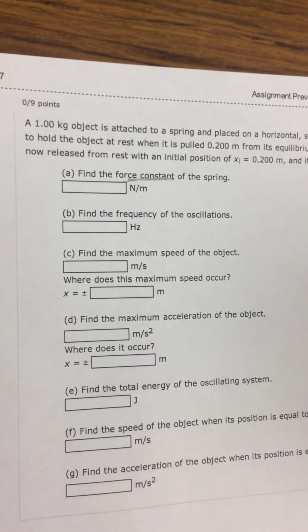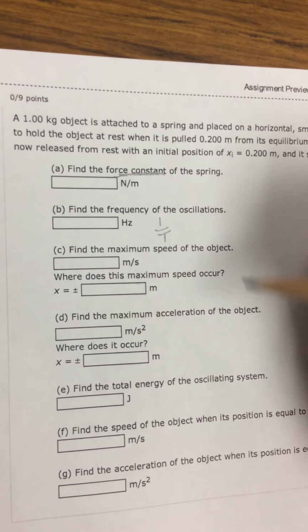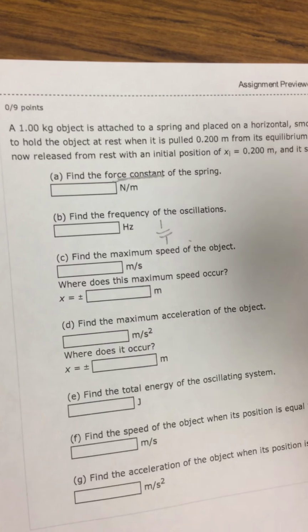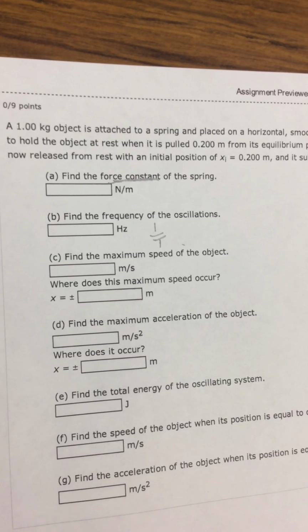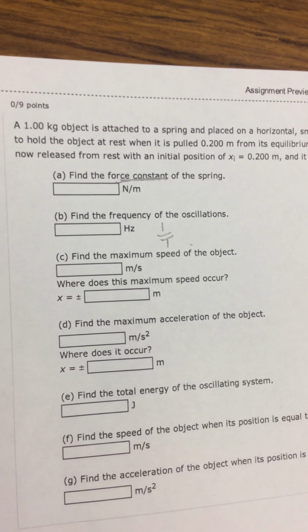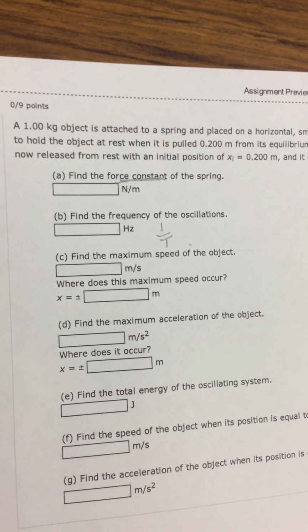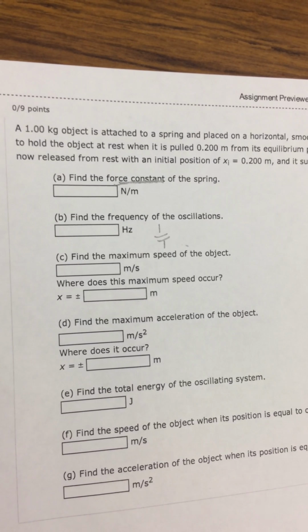Find the frequency of oscillations. Remember, frequency is the inverse of period. So if you use your period formula, you should be able to just take an inverse for that and find it without too much trouble. Let's see what else we got here. Oh, you know what? Yeah, for part A, did I say Hooke's law? I hope I did. I'm just thinking back on that.